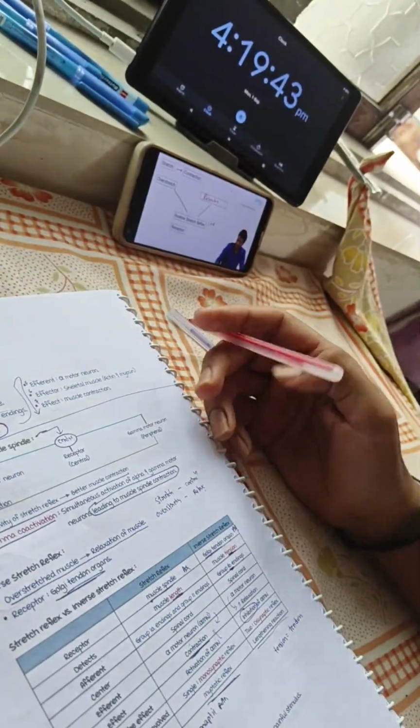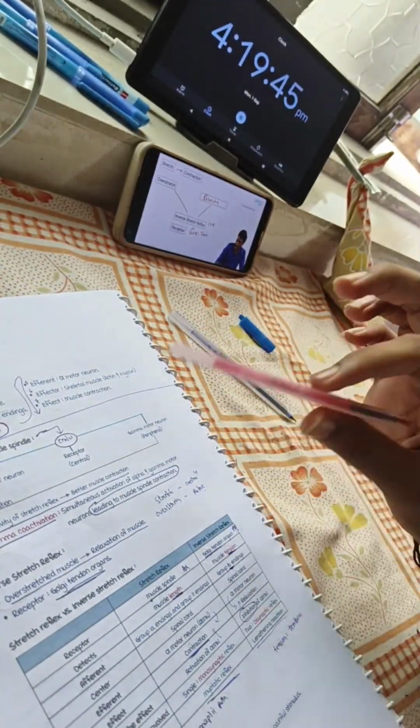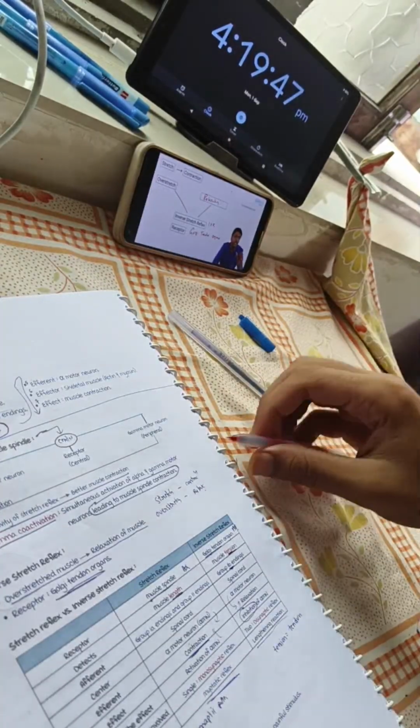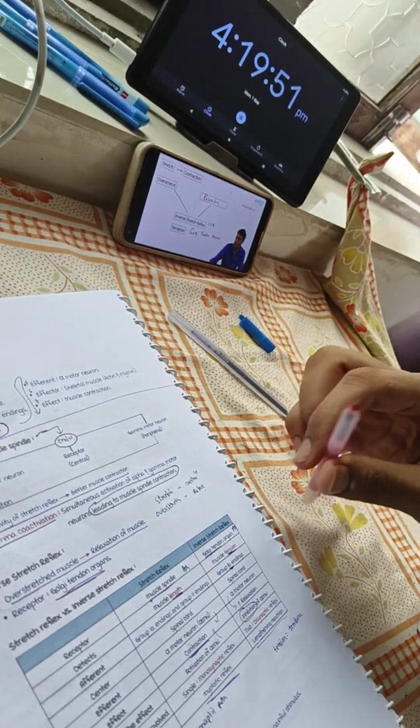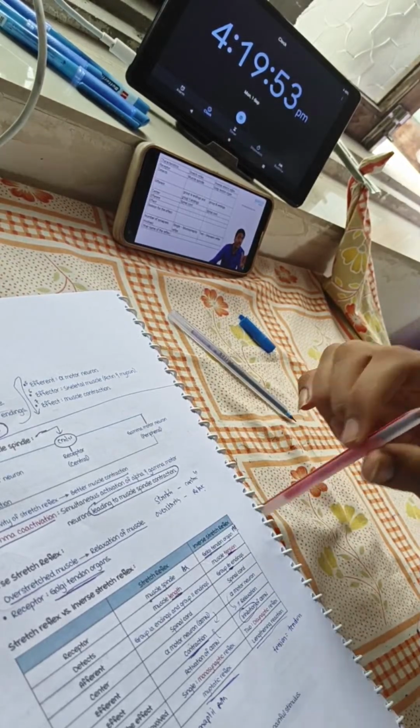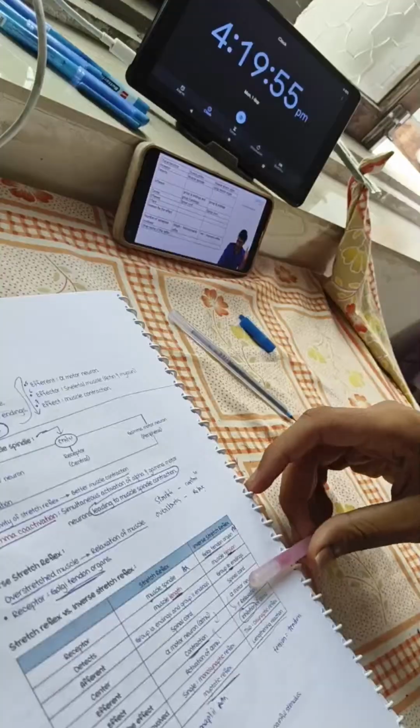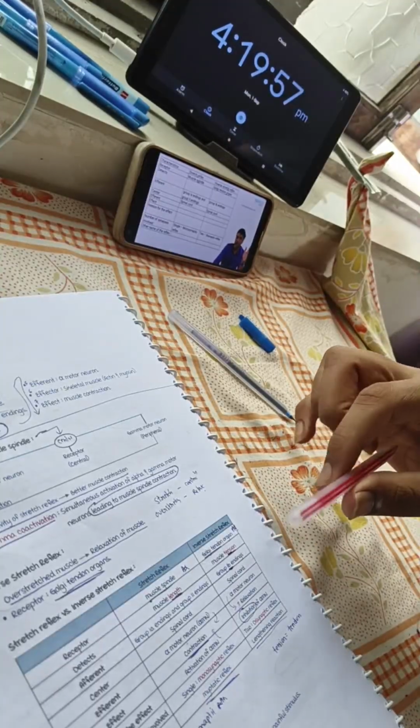What is the receptor here for this, sir? Remember, very important, Golgi tendon organ. So for the stretch reflex, it is the muscle spindle. For the inverse stretch reflex, it is the Golgi tendon organ. If you want to understand both these reflexes, a very important table will make everything clear. Stretch reflex means muscle spindle. Inverse stretch reflex means Golgi tendon organ.